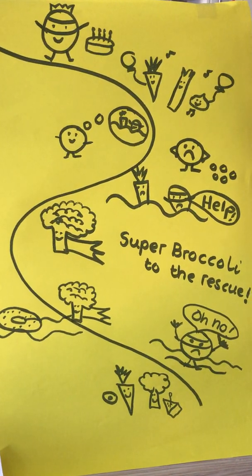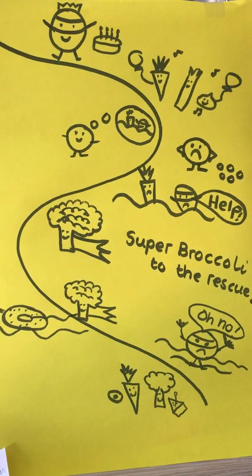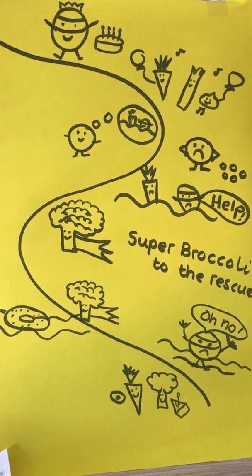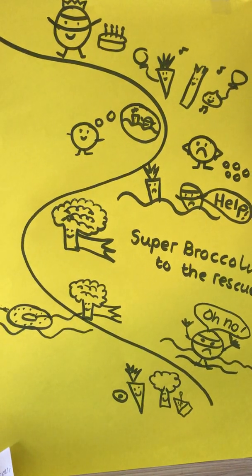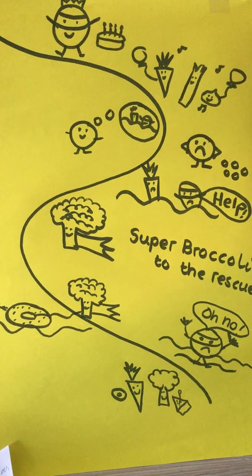Hi boys and girls. Have you got your story maps finished? Do you remember mine from yesterday? Here it is. So in today's lesson we are learning how to tell a story by speaking in full sentences.